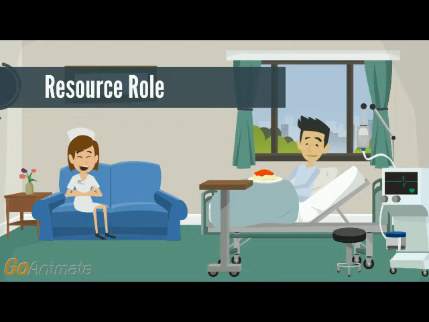In the resource role the patient looks to the nurse for knowledge. For this role it is important for the nurse to stay educated and on top of her skills.